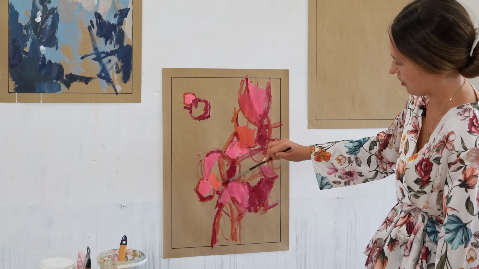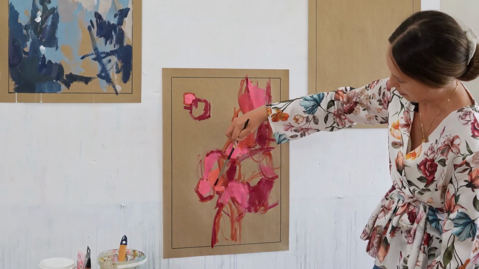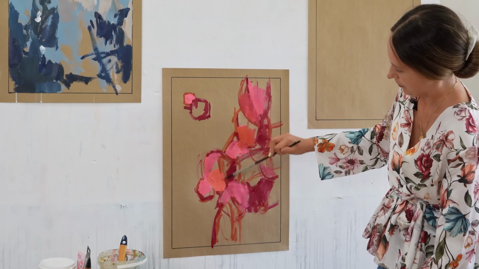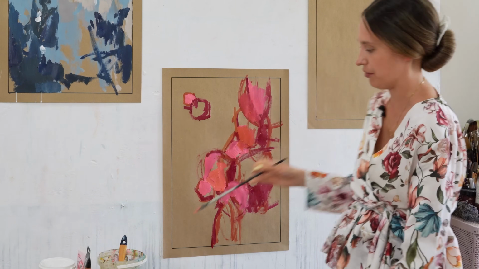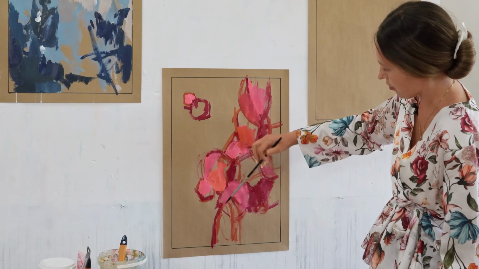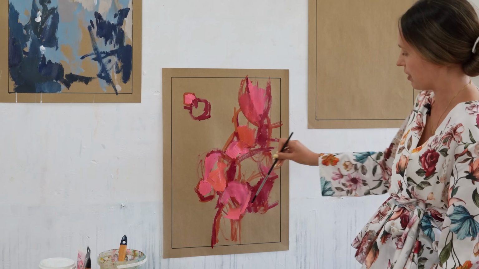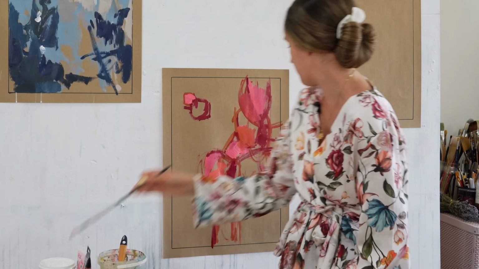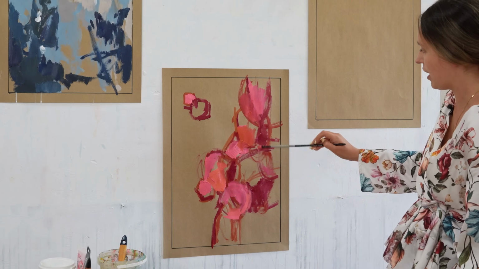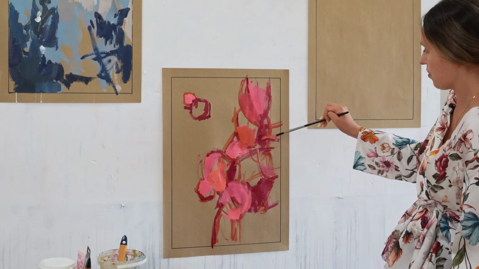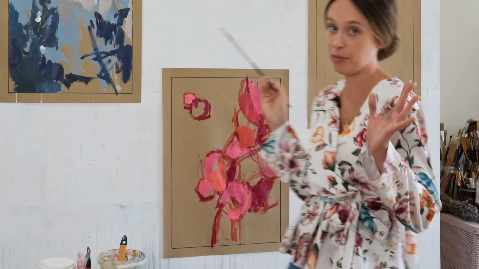Starting with composition is really important in my opinion, because you still have a lot of freedom to work, and it's really impressive and intuitive how you work, but at the same time you have this initial layout that could also be pretty intuitive.